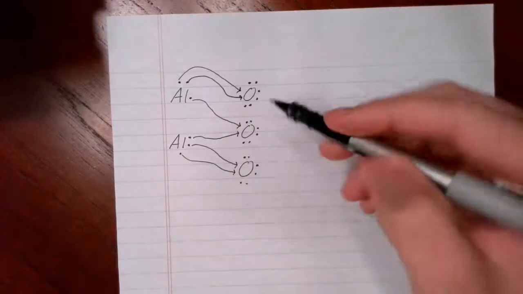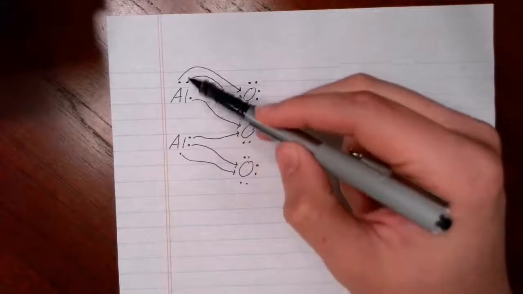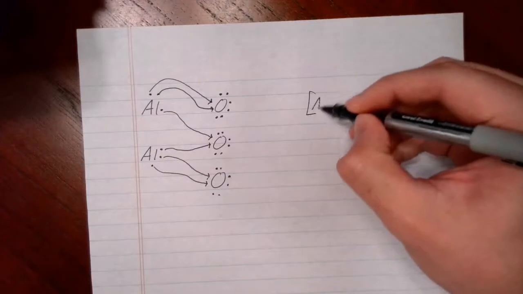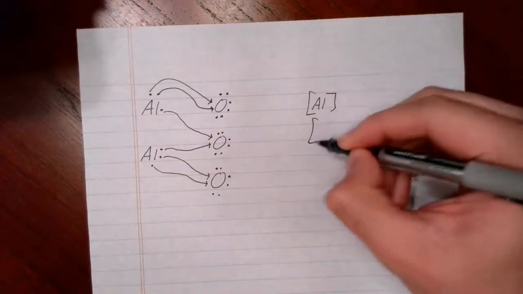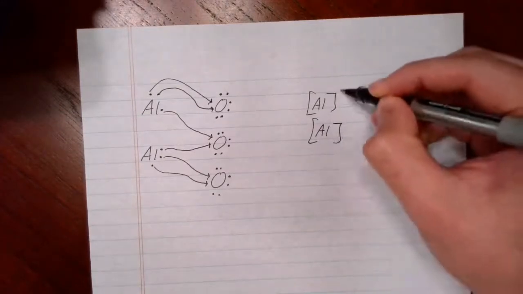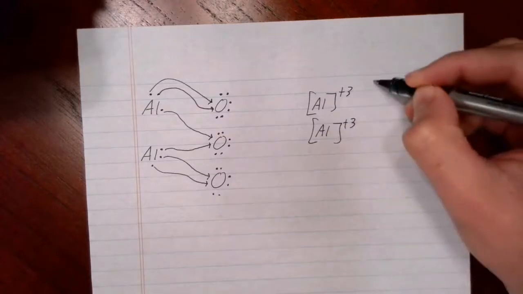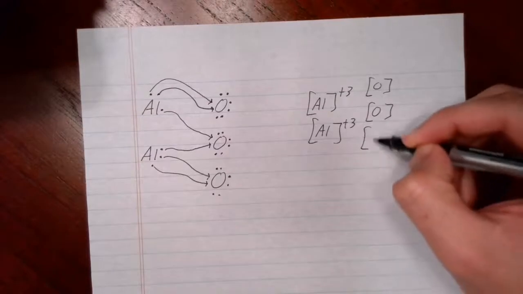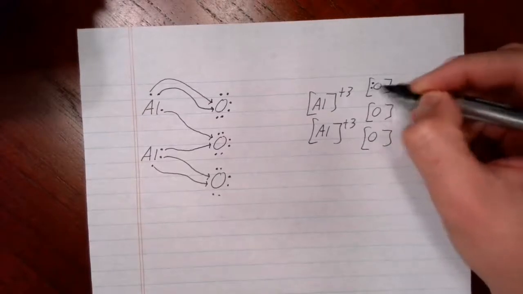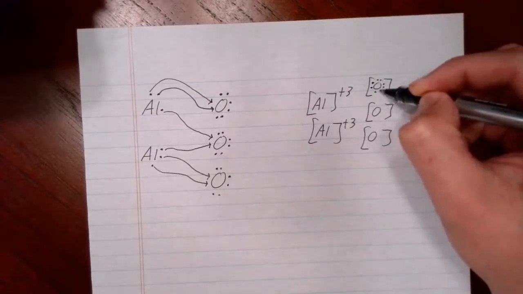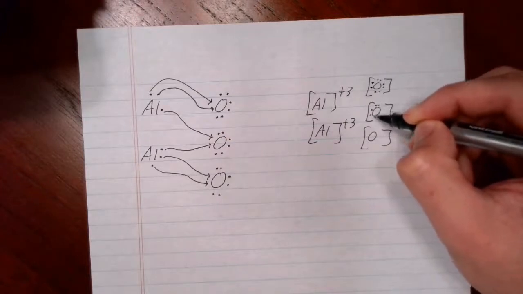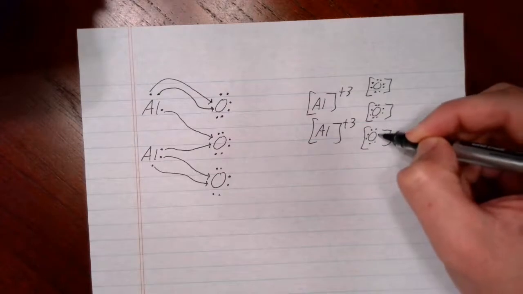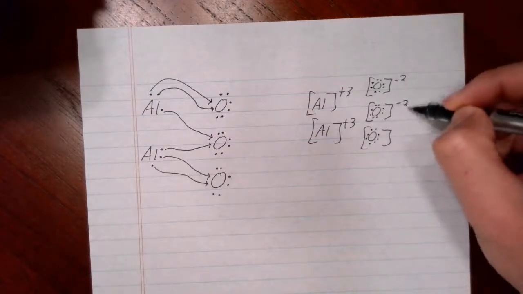So these oxygens all have a -2 charge. These aluminums each have a +3 charge. So I can show this in the simplified form. +3, +3. I'm going to show my oxygens with 8 valence electrons each. They each have a -2 charge.